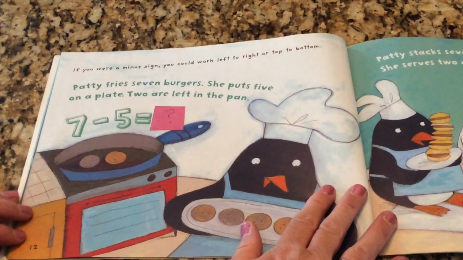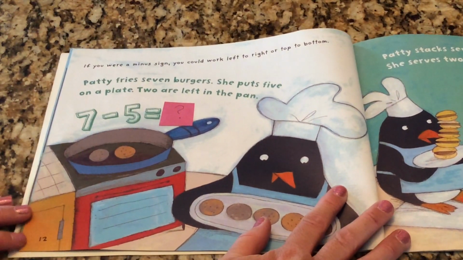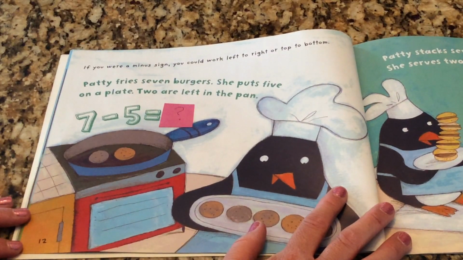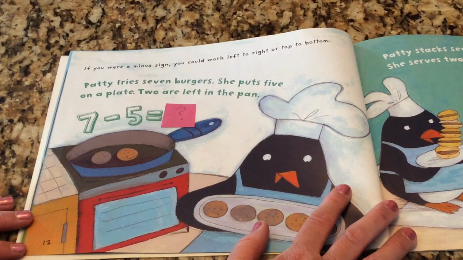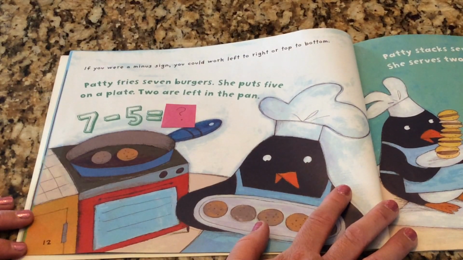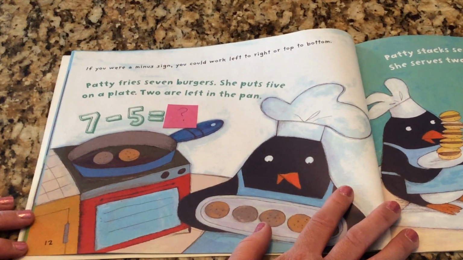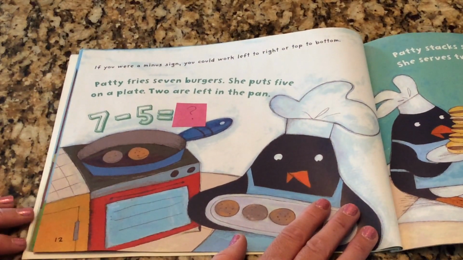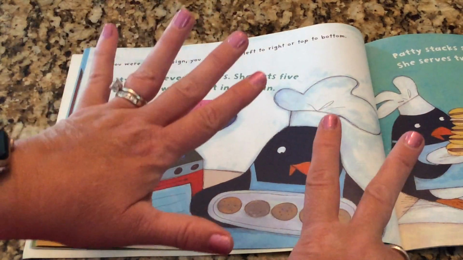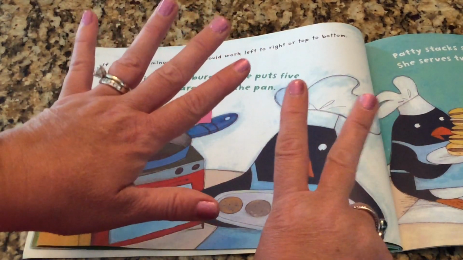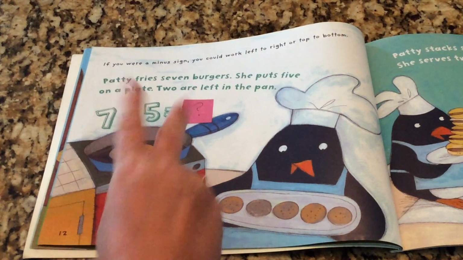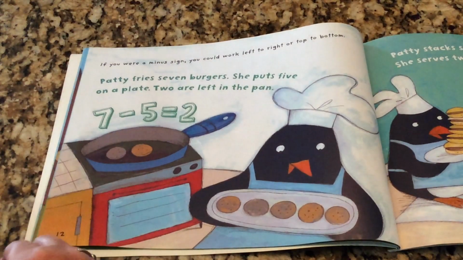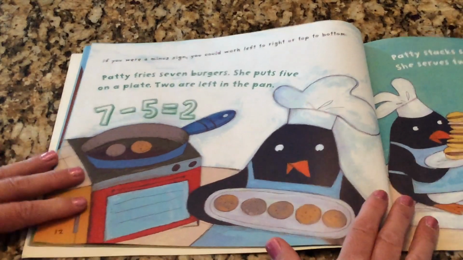If you were a minus sign, you could work left to right or top to bottom. Patty fried 7 burgers. She put 5 on a plate. How many are left on the pan? So if she grilled 7 burgers and put 5 on the plate, so take away 5, how many are left in the pan? And we see the 2 left in the pan. 7 minus 5 equals 2.